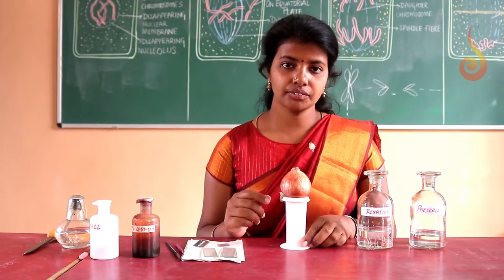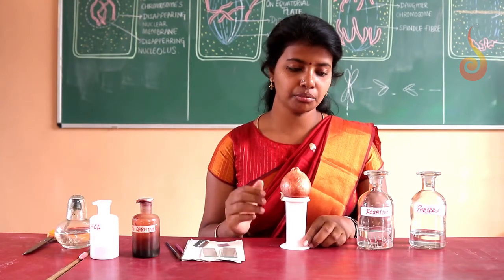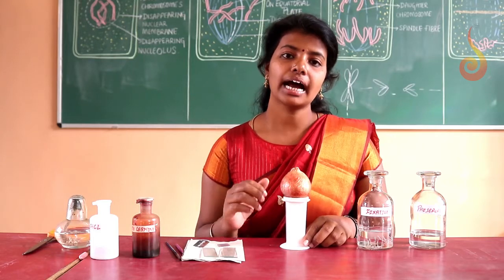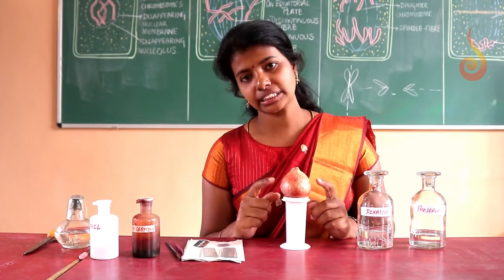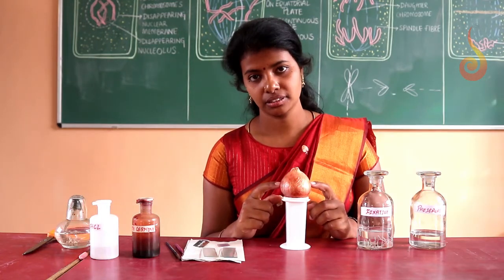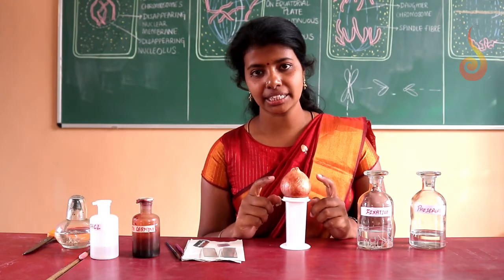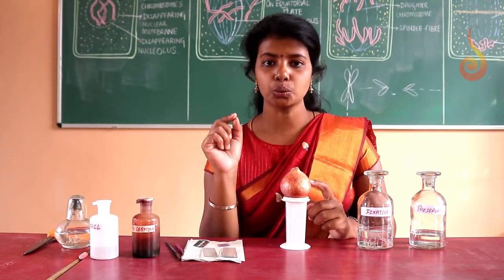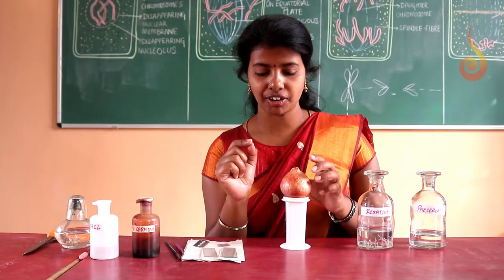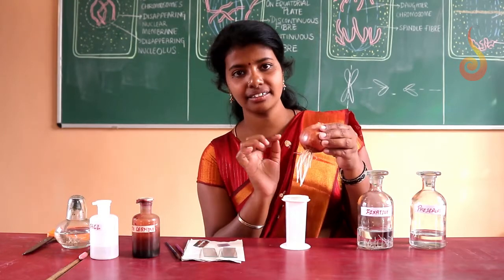Okay, now we will start with the experiment. Before starting the procedure, I'll tell you what the requirements for the experiment are. As you are seeing here, the onion bulb. We will take a medium sized onion bulb and cut all its old, dried roots that we find at the base.